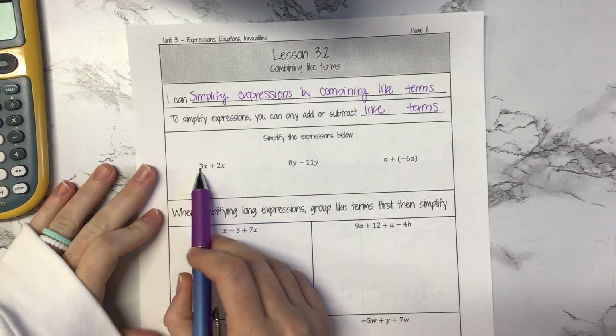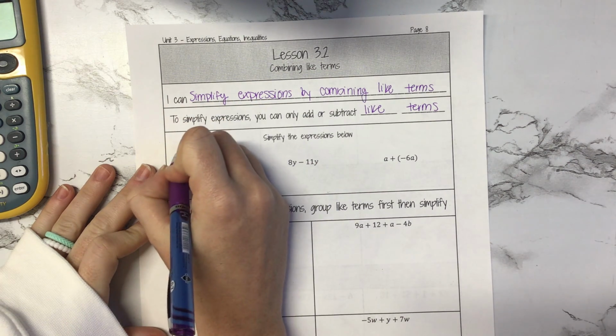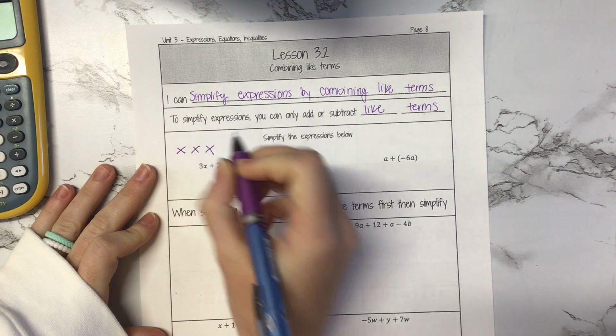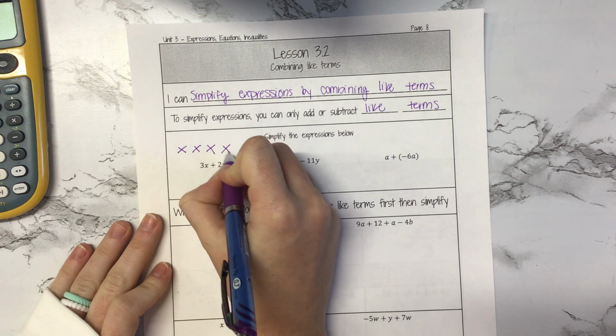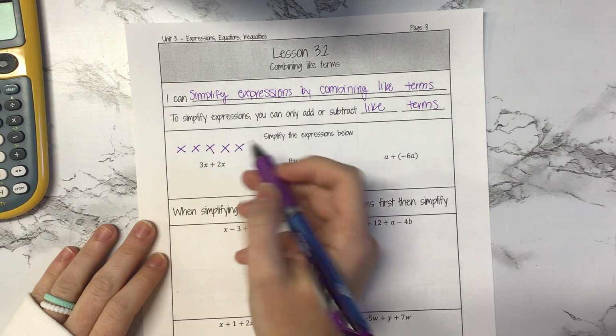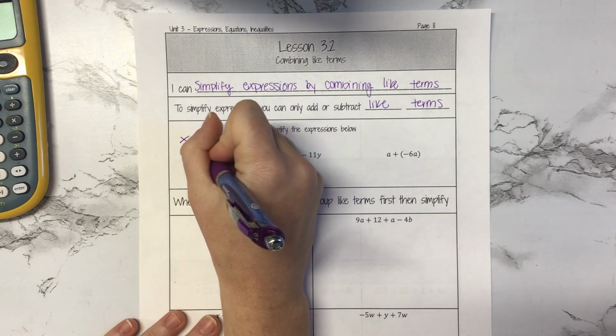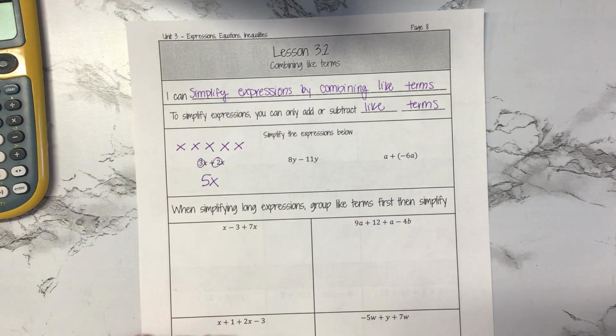It's like 3x plus 2x. If I had 1, 2, 3 x's, and then I added 2 more x's, there's 5 total. That's 5x. So I'm adding their coefficients. I'll get a highlighter to make that less confusing looking.